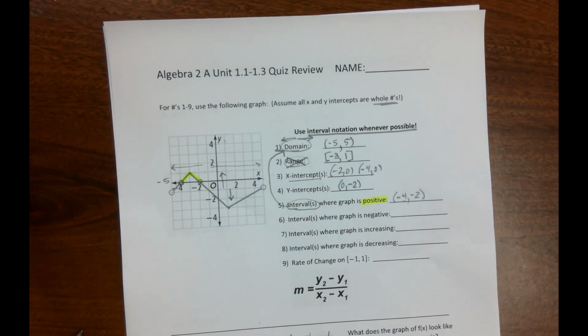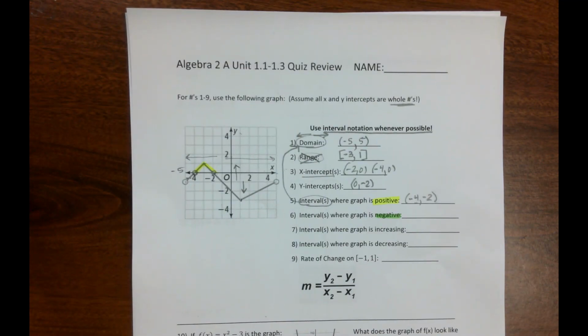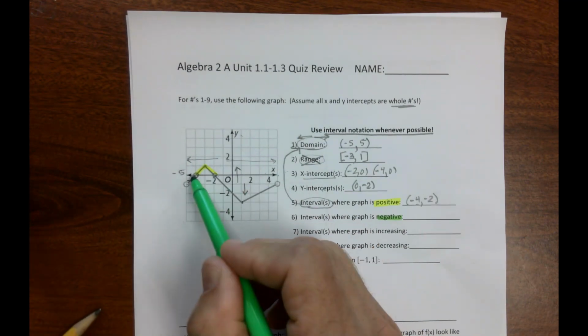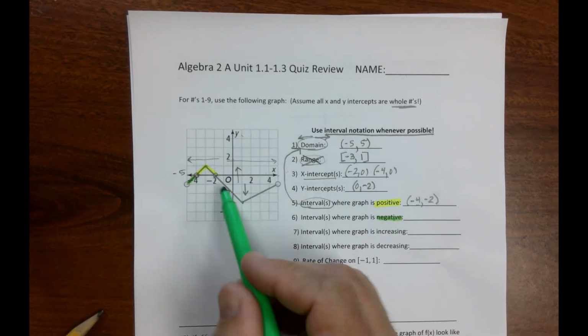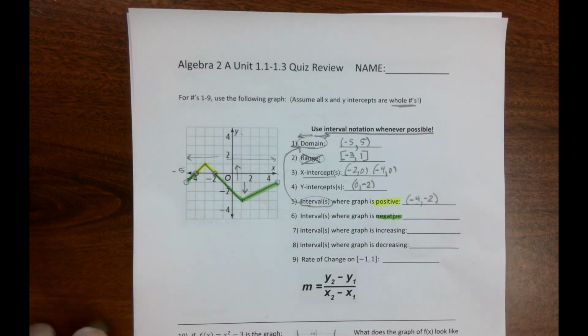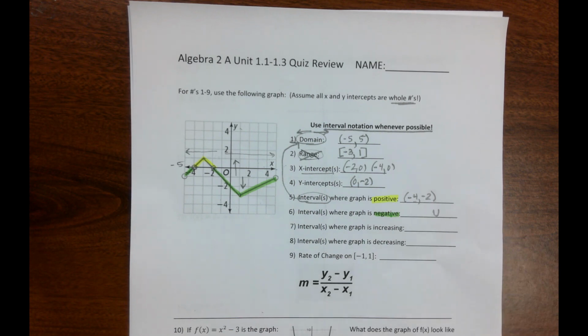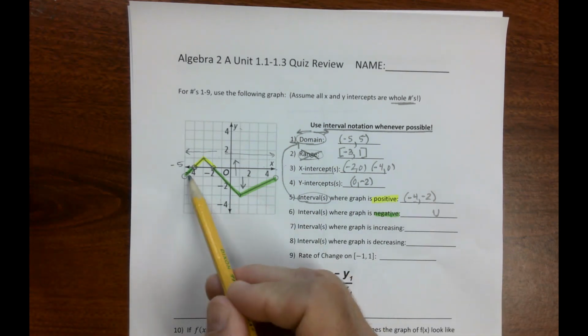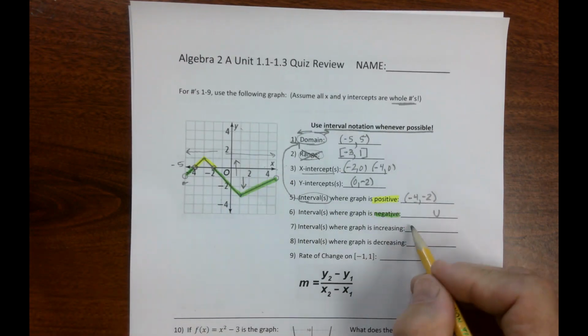All right, where is the graph negative? We're going to use a green marker. I can see that it's underneath, that's what negative means, underneath the x-axis right here and right here. So I know there's two chunks, which means there's going to be that U, which means together with or in addition to. And so I need to explain how far left does this little chunk go. It tries to get to -5, but it's an open circle.